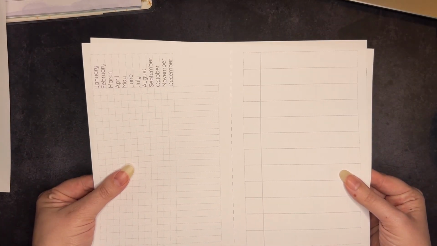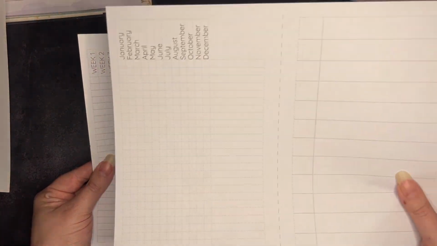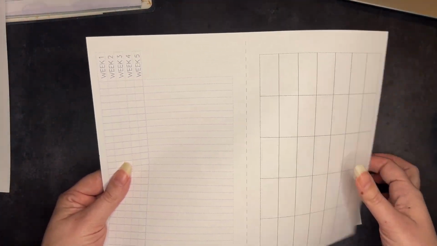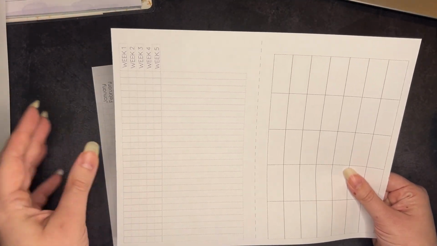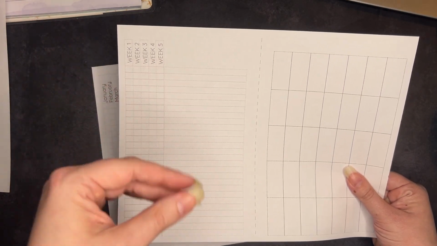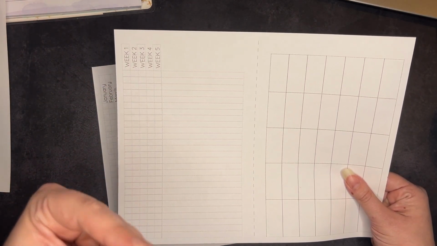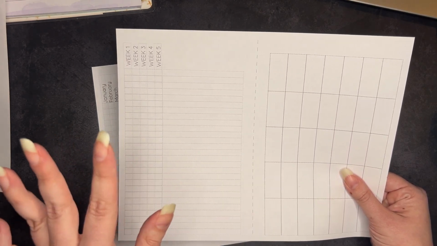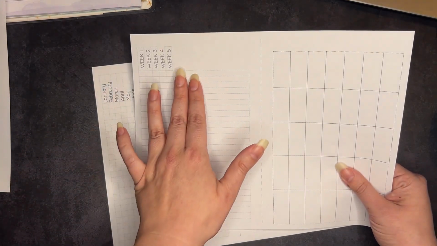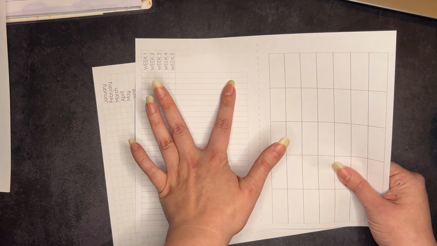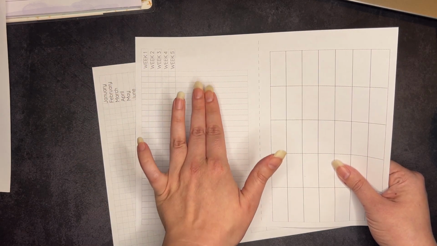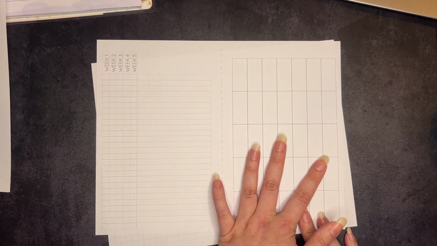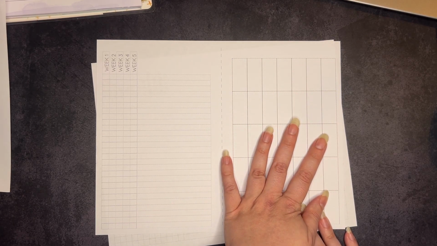Moving on, this is actually the yearly one. We'll come back to that. All right, we have the monthly. So for this monthly one, I put 5 weeks at the top because sometimes months don't end in a perfect 4 week cycle. In fact, they usually don't. And you're able to put the big goals or maybe the big milestones or your events, birthdays, whatever. And you're also able to have this to plot out your calendar for that month.